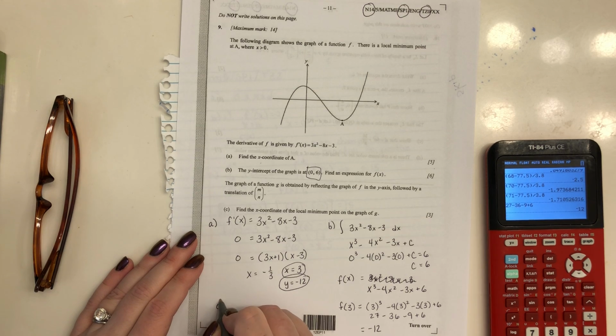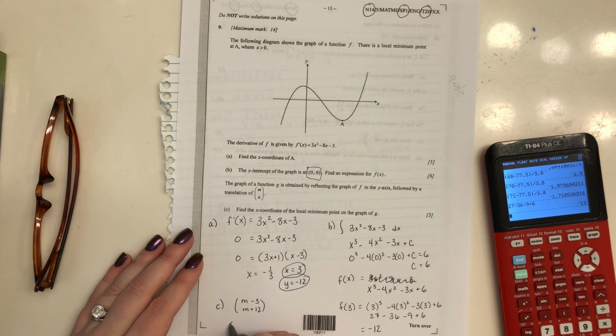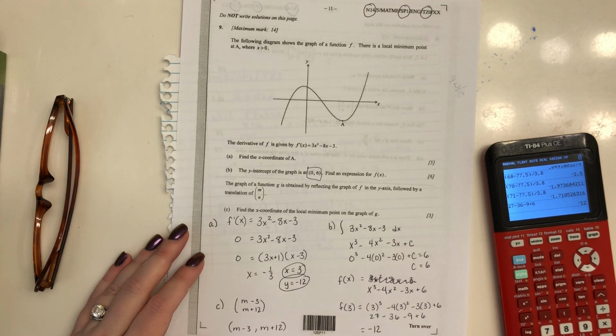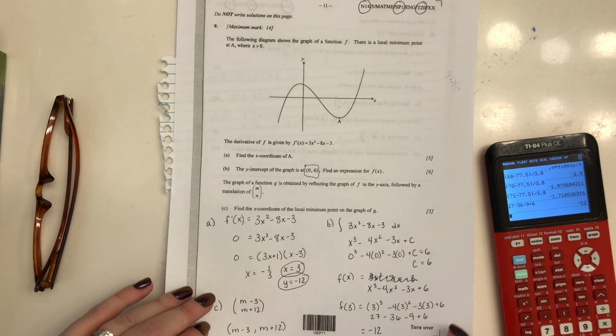So if I want to do part C, it looks a lot harder than it is. It's just going to be m minus 3 and m plus 12. That's your translation at that point. So the point would be m minus 3, m plus 12. I mean, that's really all there is to that one. It just seems so much more complicated than it really is.